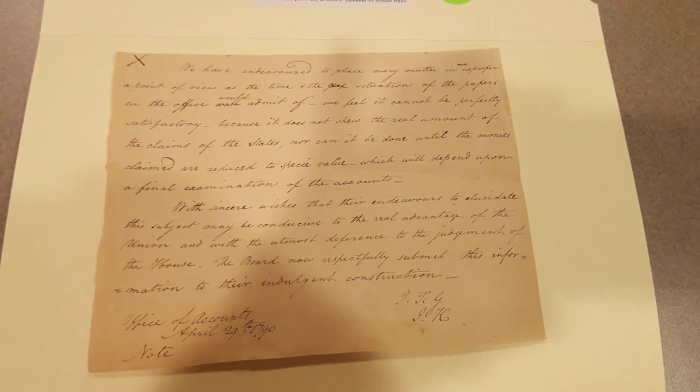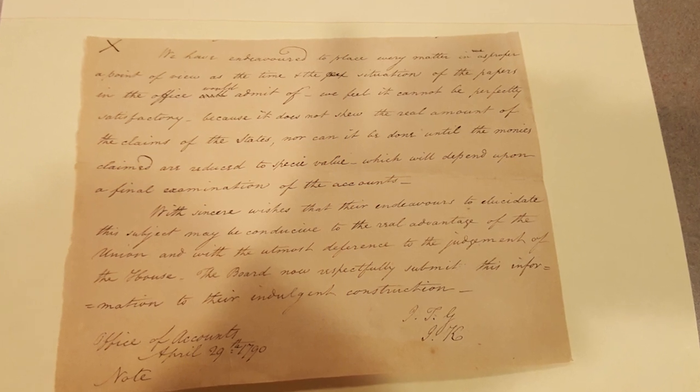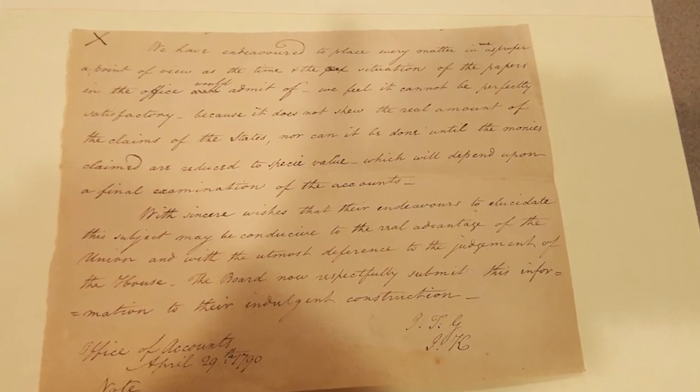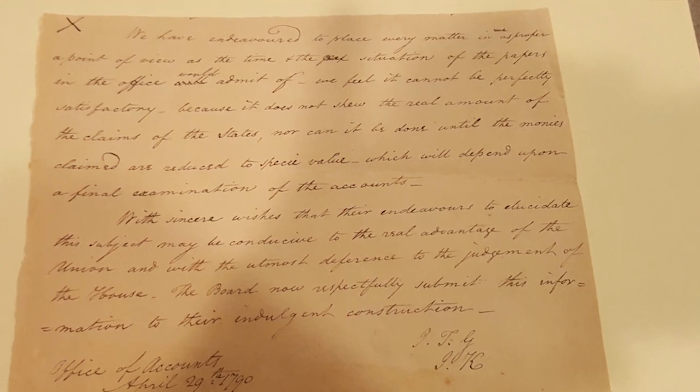It's a letter of April 29th, 1790, and it says, we feel it cannot be perfectly satisfactory, because it does not show the real amount of the claims of the states, nor can it be done until the monies claimed are reduced to specie value, which depends upon the final accumulation of amounts. So basically, the inflation was so crazy, and getting the country back to normalcy so hard, that even the Senate and the House couldn't really make sense of it.